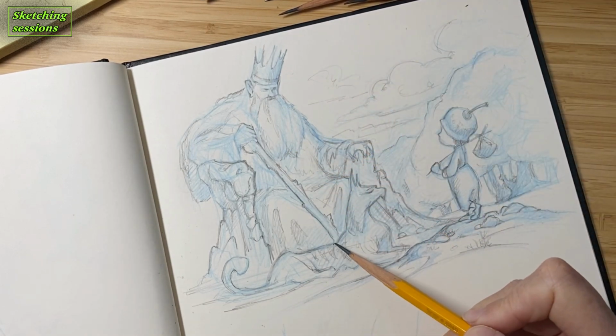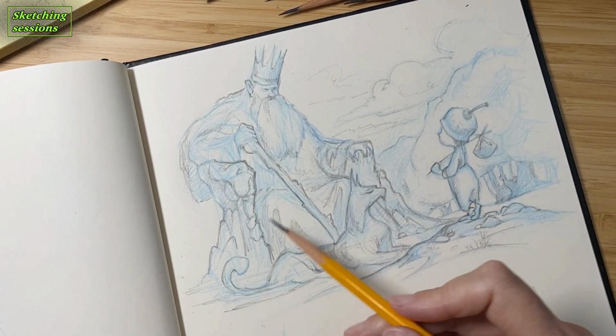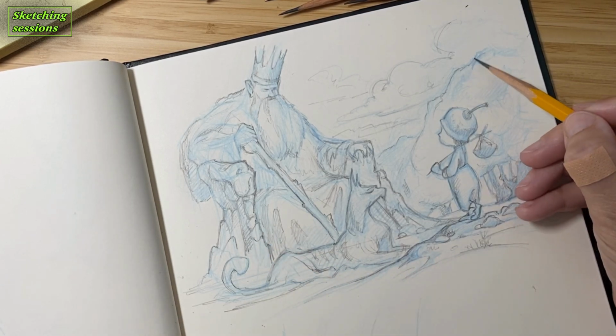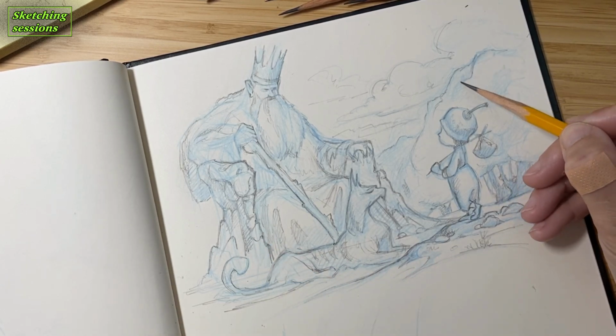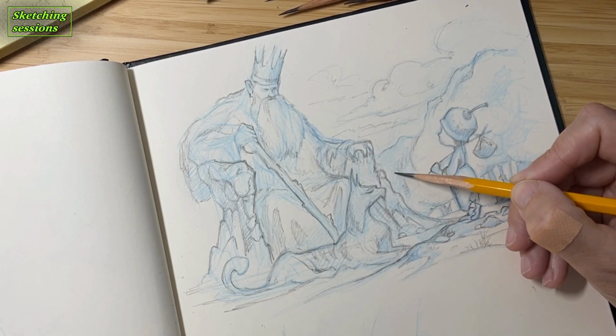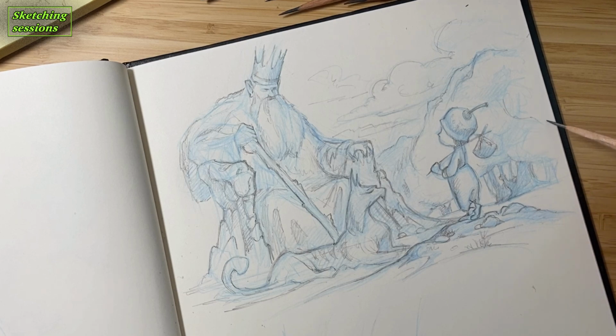I emphasized it here and decided on different details, and I'm quite happy with it. And now I want to focus on another sketch, or to clarify and adjust this sketch a little bit as well. Okay, so here we go.